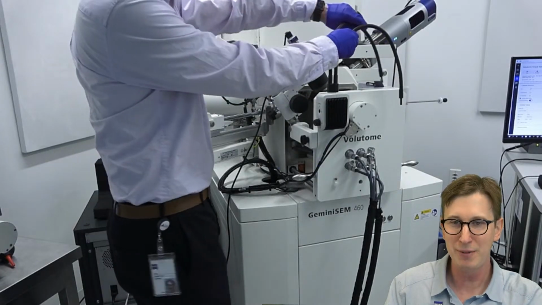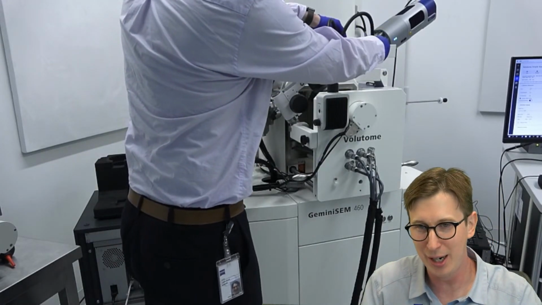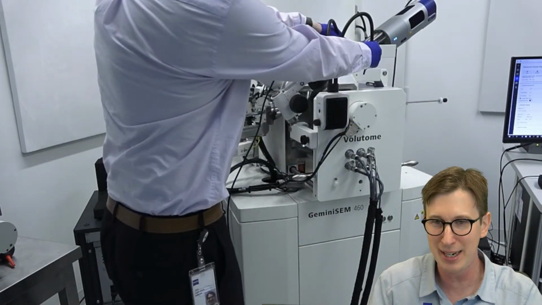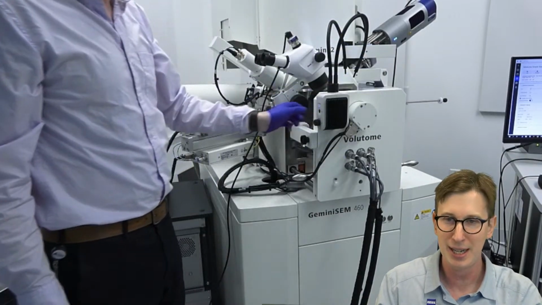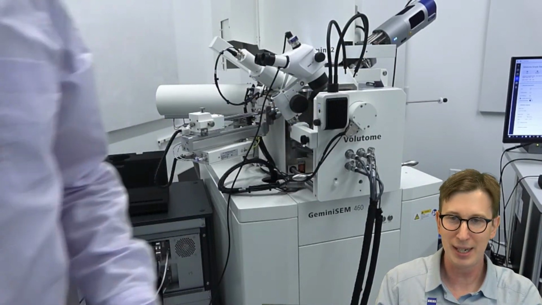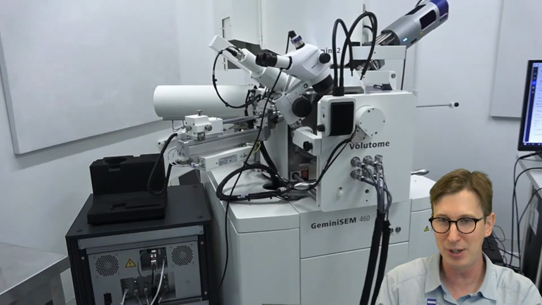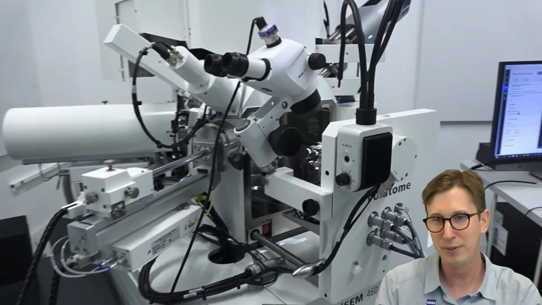Of course, we have some gooseneck lights that are integrated into the front of the door there, and I could turn that on, giving me the illumination I'll need. Now I'll move the camera closer, and we could get our first view of the actual Volutome stage.